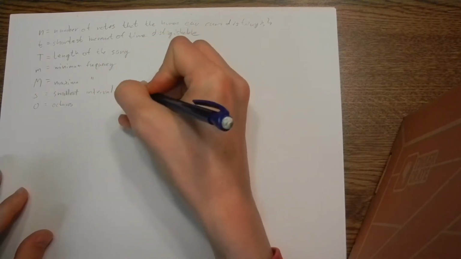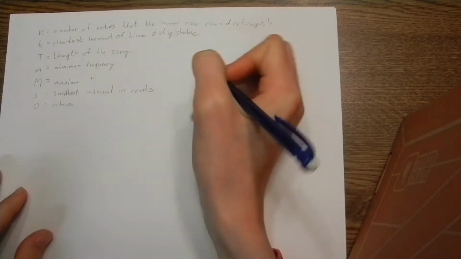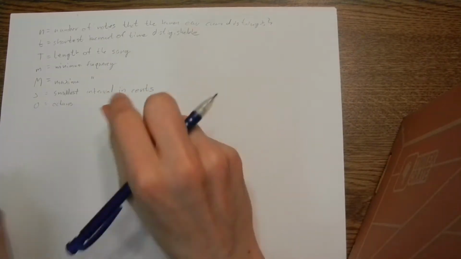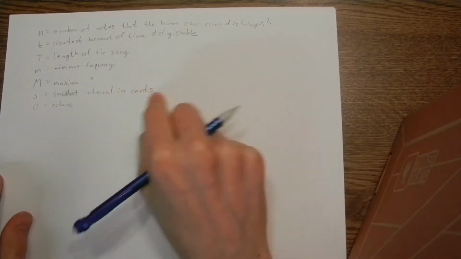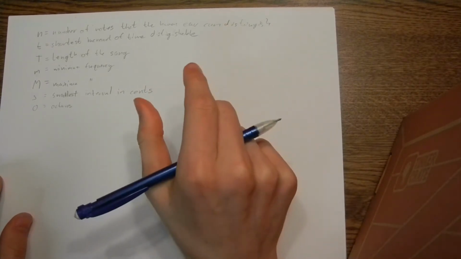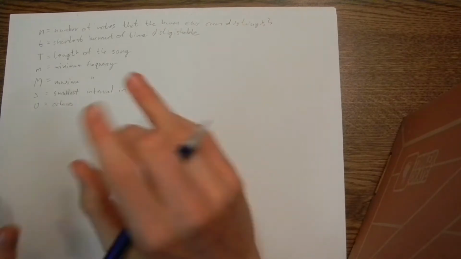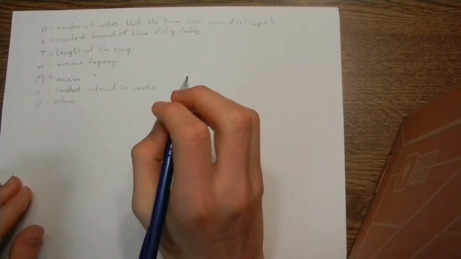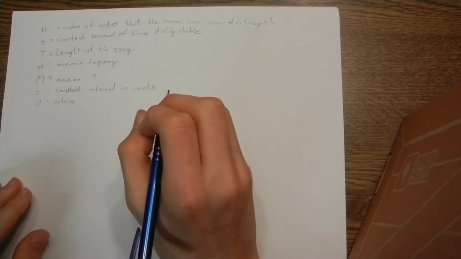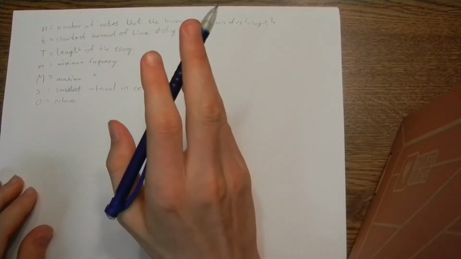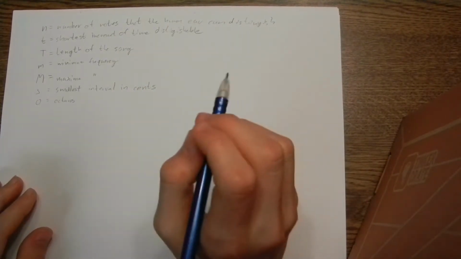Smallest interval in cents. There are 100 cents in each equal interval, in a semitone. There are 12 semitones in an octave, which means that there are 1200 cents in an octave.